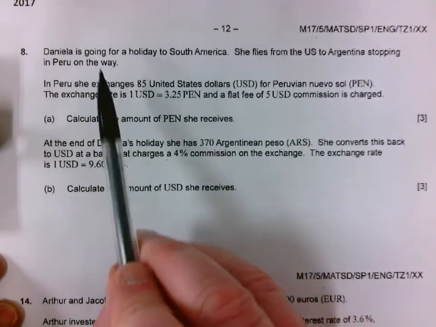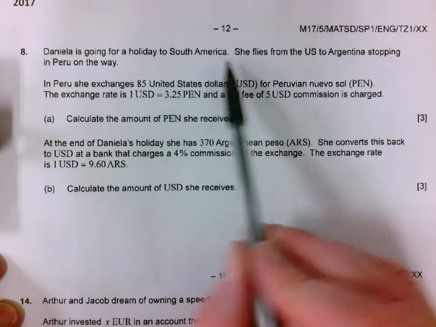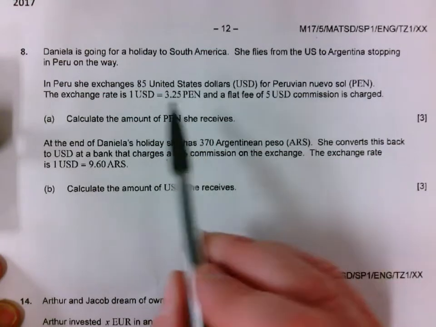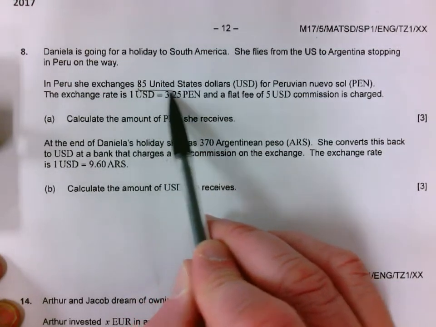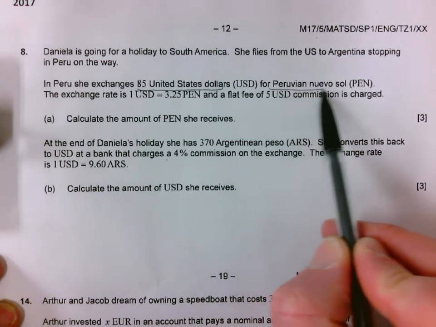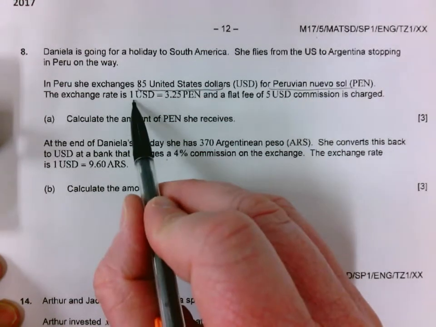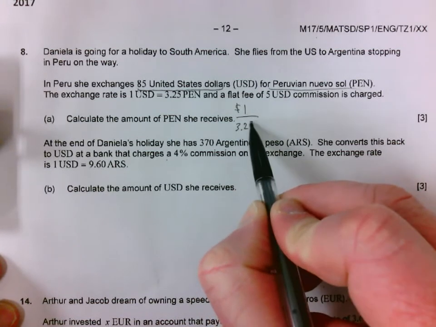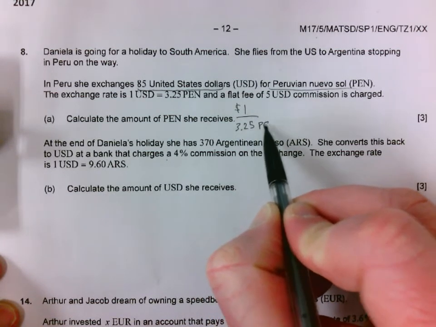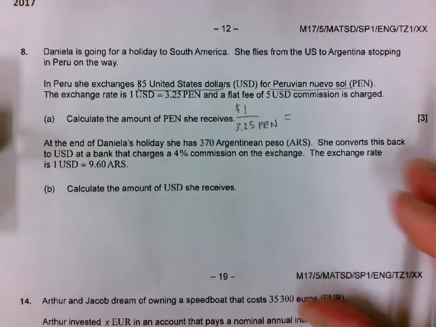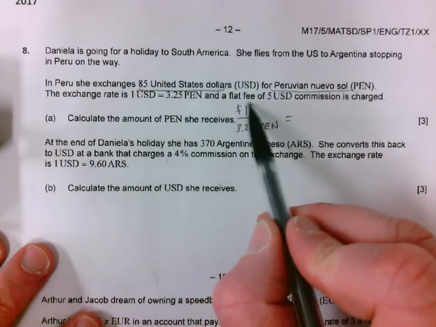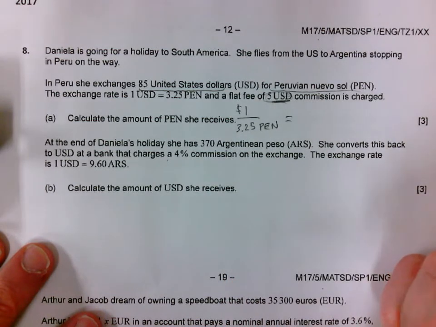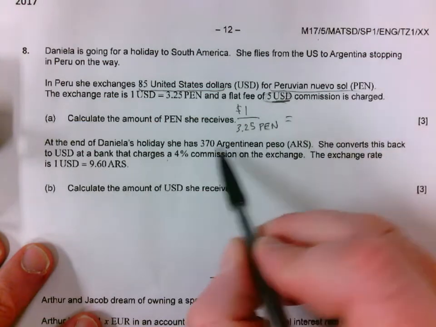Danielle's going on holiday for South America. She flies from the US to Argentina, stopping in Peru along the way. In Peru, she exchanges $85 for Peruvian Nuevo Sol. The rate is $1 equals 3.25 PEN. Always want to get that, that's your fraction, that's equal to 1. And then there's a flat fee of $5 US dollars of commission that is charged. So calculate the amount of PEN she receives.